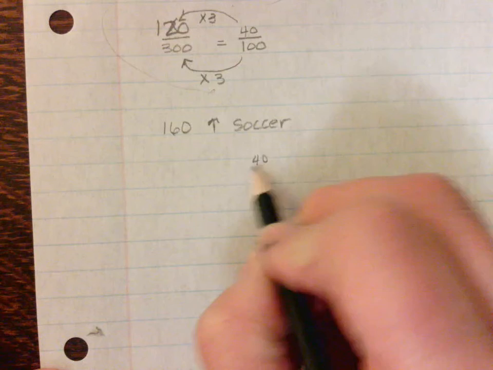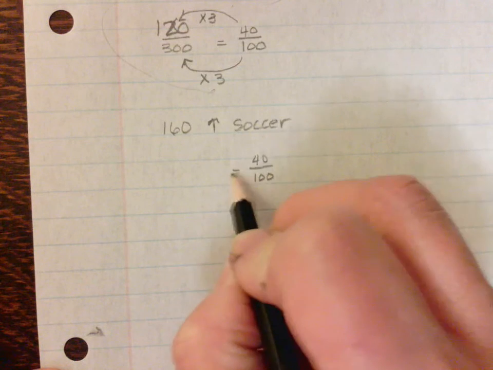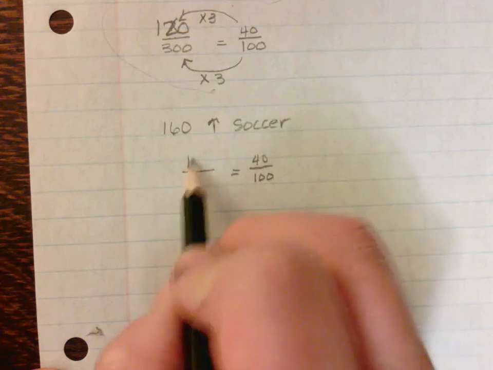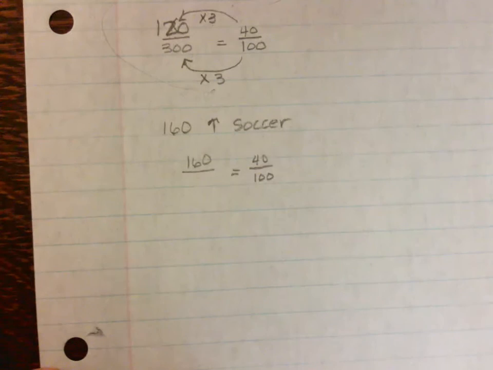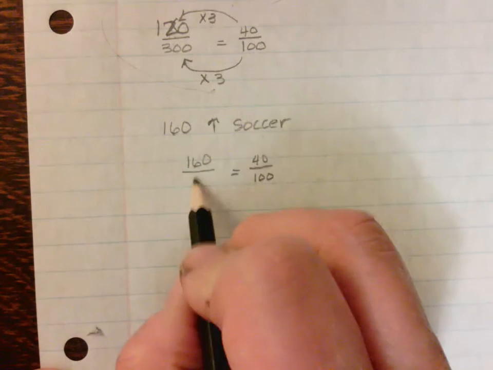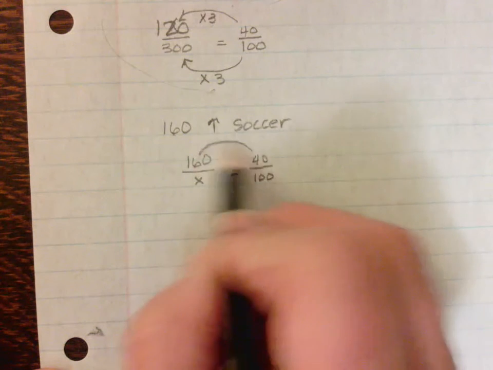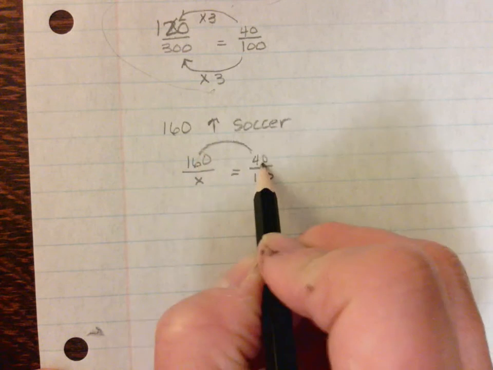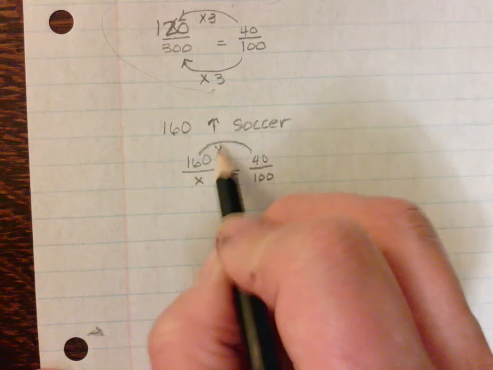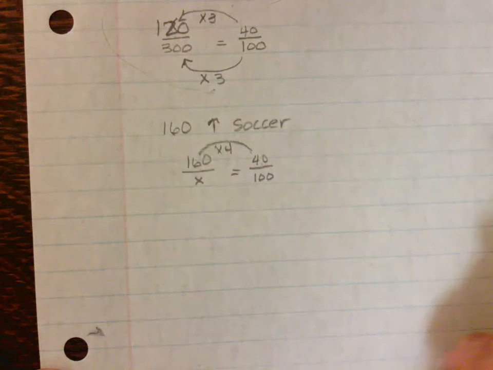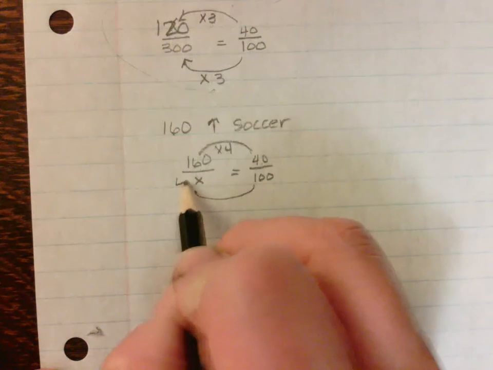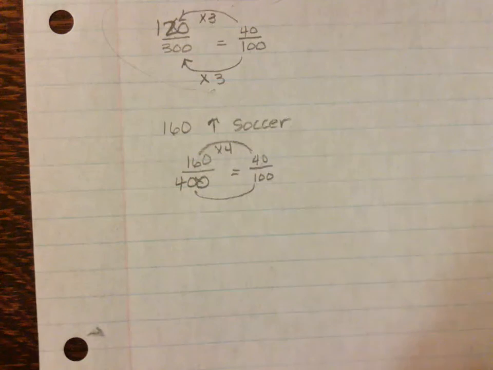Well, here's our percent proportion. And what we know is 160 students like soccer, but we don't know that number. So again, I look at what I had to do to convert that number into that number, and the answer is multiply by 4. And so I'm going to multiply my denominator by 4 as well, and I see that there should be 400 students in that other school. So this is the percent proportion introductory video.